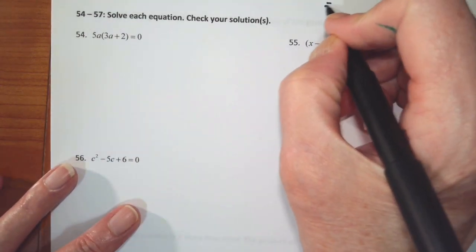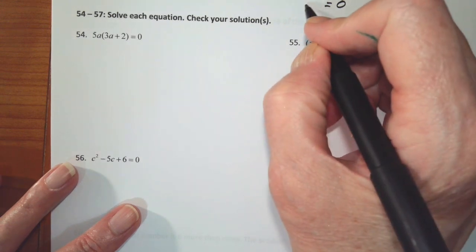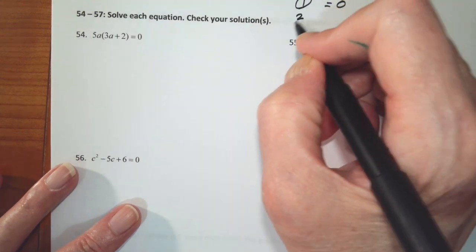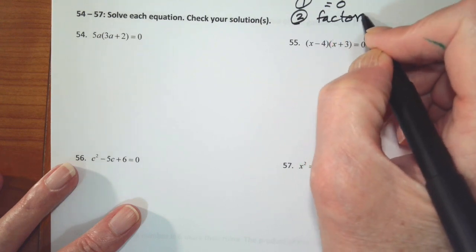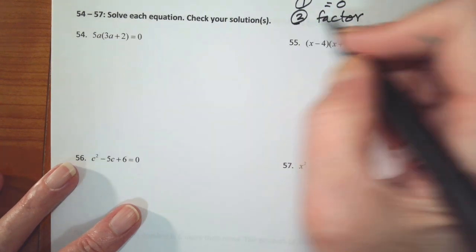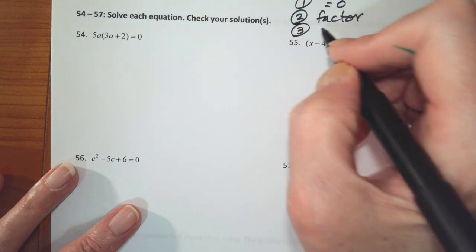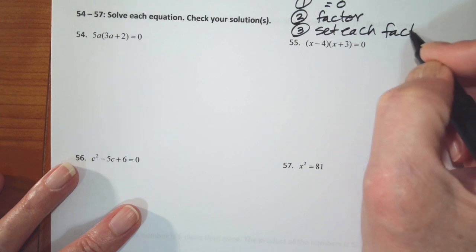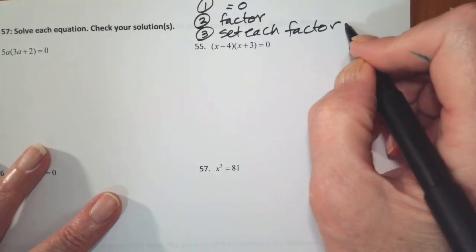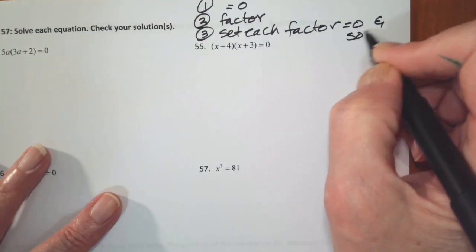Okay, it has to be equal to 0. Then you factor. Set each factor equal to 0 and solve.